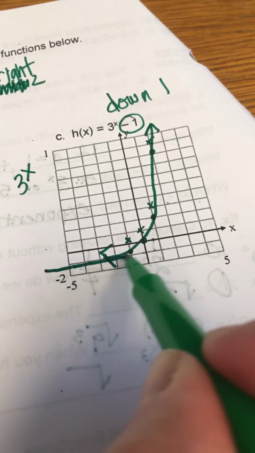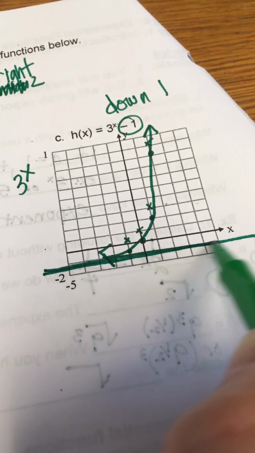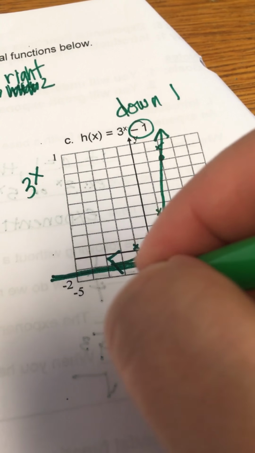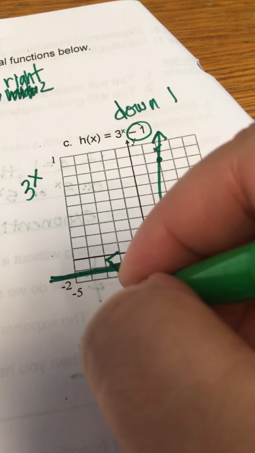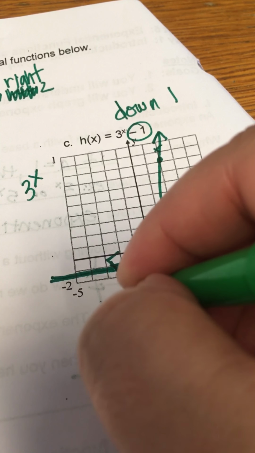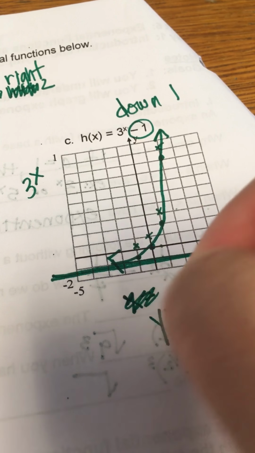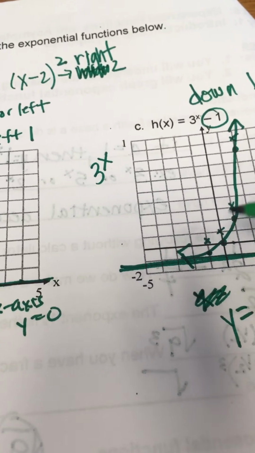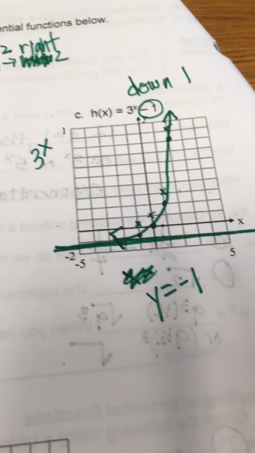So when I shifted it down 1, my asymptote line also goes down 1. So the asymptote is now at y equals -1. We also did the translation of that down 1.